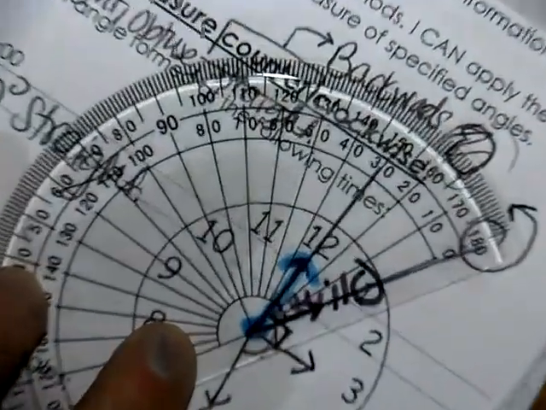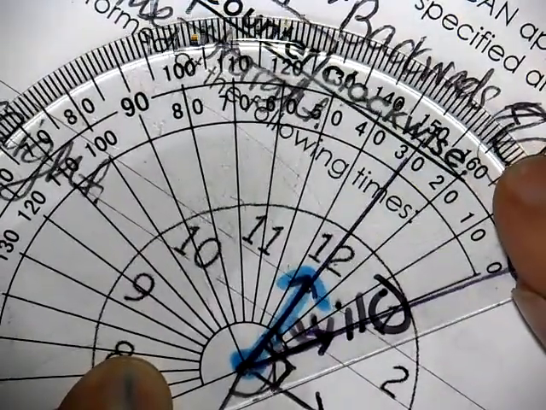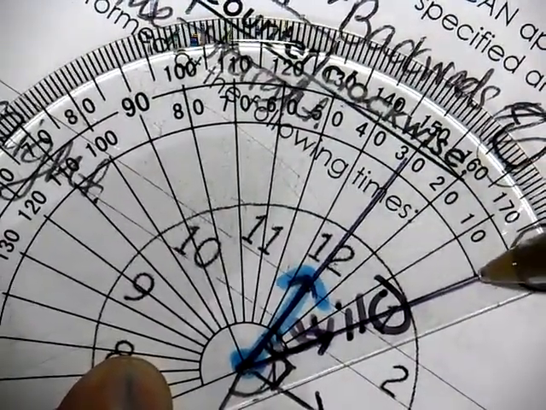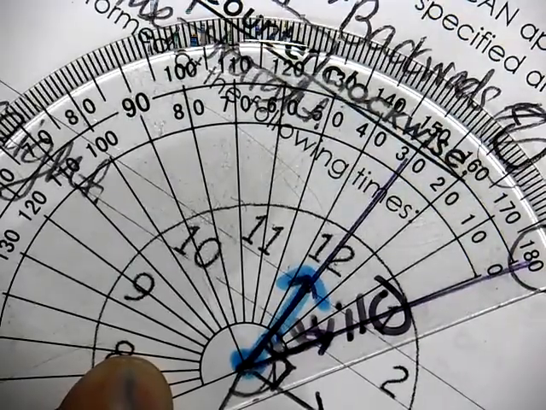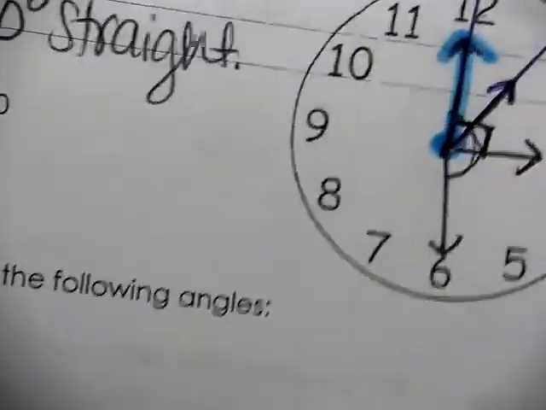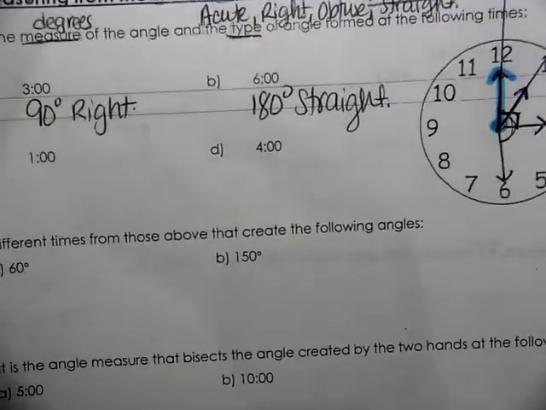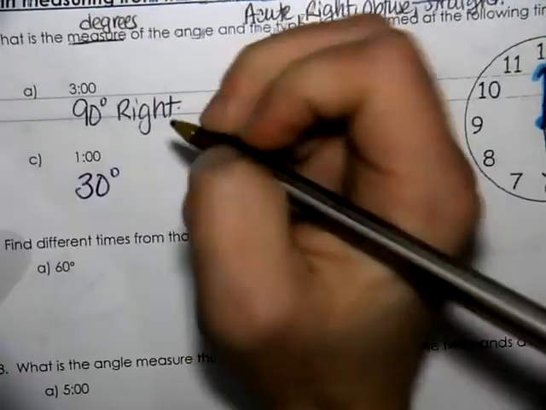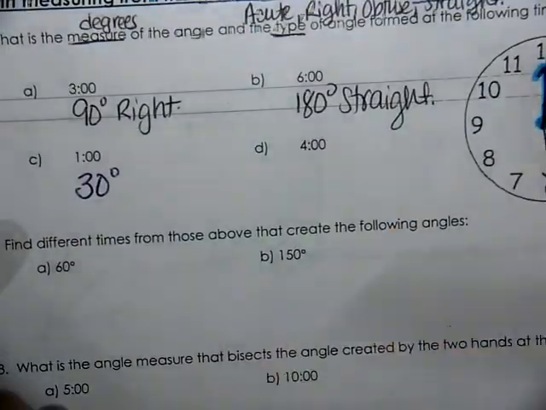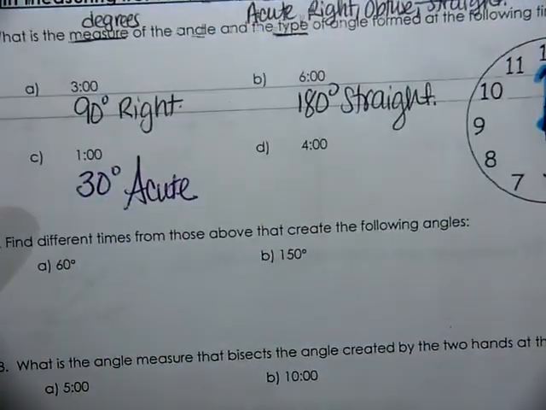I know it's kind of hard to see, but if you can imagine, pretending as if I perfectly did this, starting at 0, going all the way around, it appears to be about 30 degrees. So just be open to the fact that it's not going to be 100% perfect because I'm drawing it by hand, but it's 30 degrees, and 30 degrees is smaller than 90 degrees, so that is going to be an acute angle.